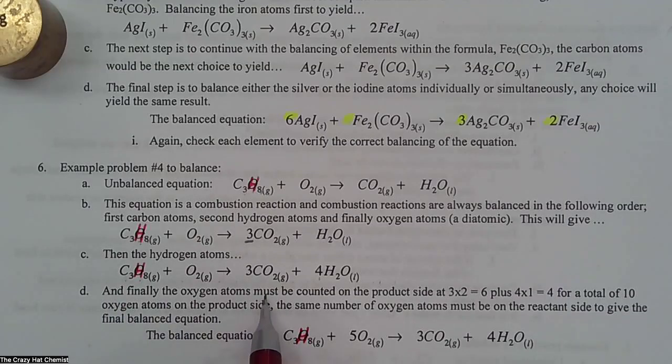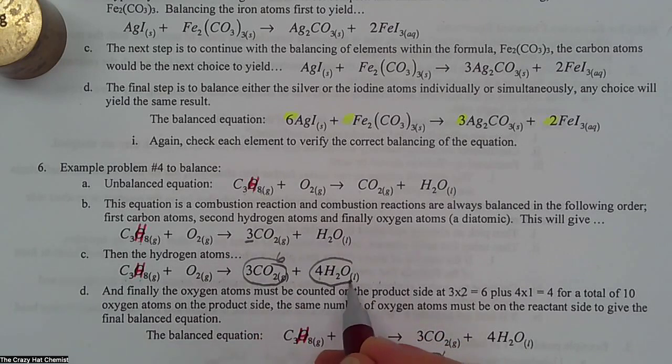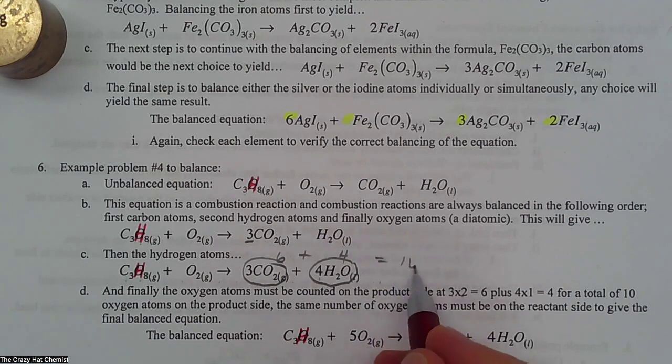And finally, the oxygen atoms must be counted on the product side. That's 3 times 2 equals 6. So right here, let's try this. 3 times 2, that's 6. Oxygens here, 4 times 1, that's 4. I'm going to add up that 6 and that 4 together. That's a total of 10. Okay. Oxygen atoms on the product side. The same number of oxygen atoms must be on the reactant side to give the final balanced equation.